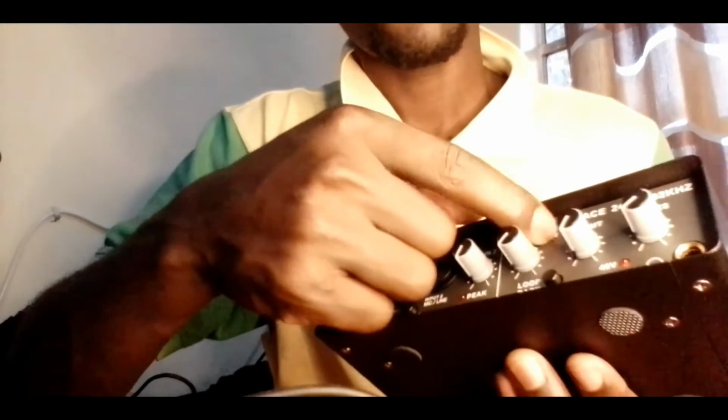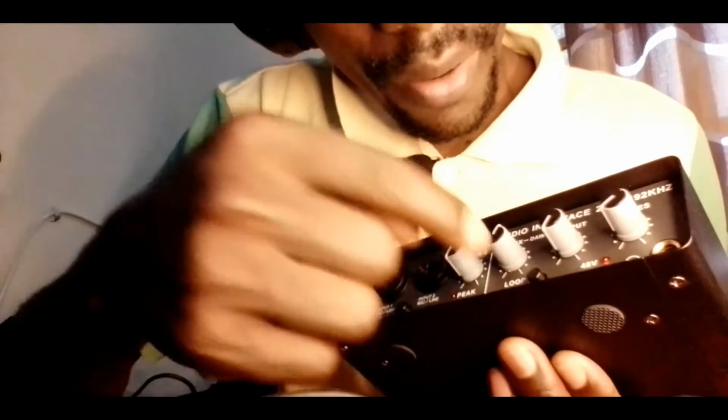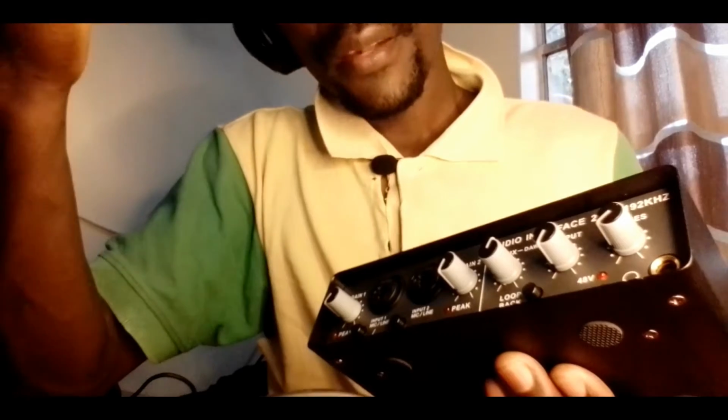Then you have the one for loopback. Now this is if you're using a digital audio workstation. You can see there to change maybe the level of noise and all that. So you can only test this once you have your headphone or maybe your microphone plugged in.